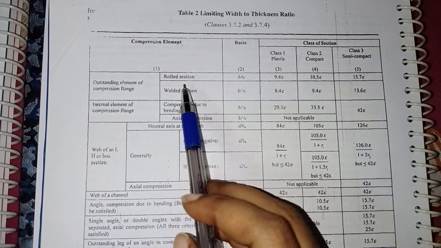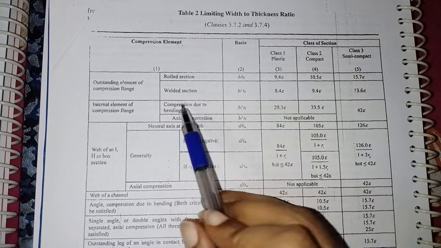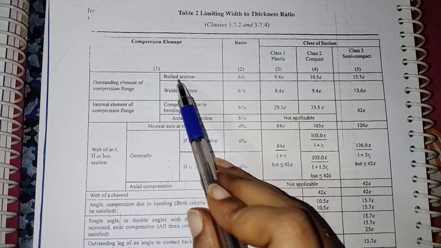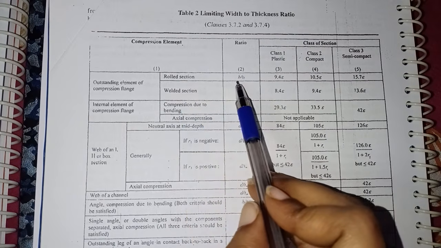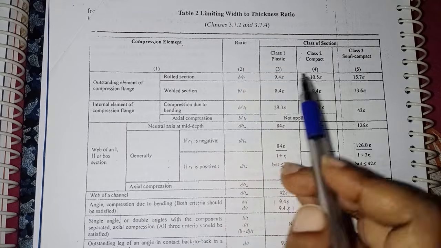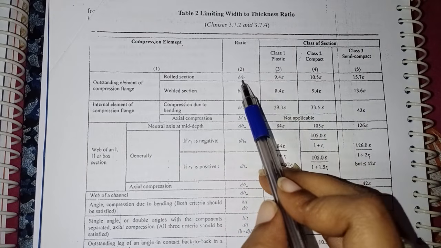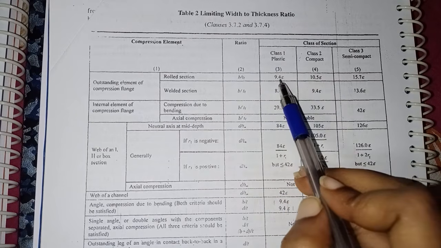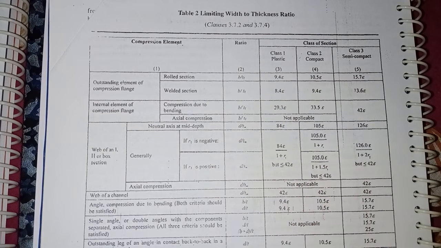The I section will always be a rolled steel section, right? Now we will calculate b by tf, so that you can compare it with 9.4, 10.5 or 15.7. We'll see how it goes.